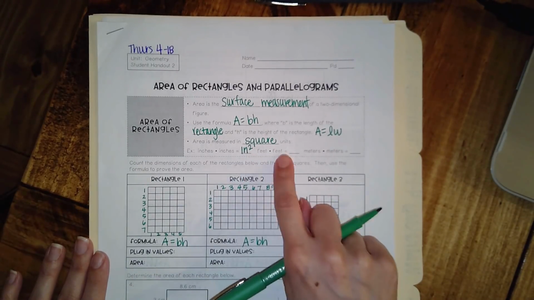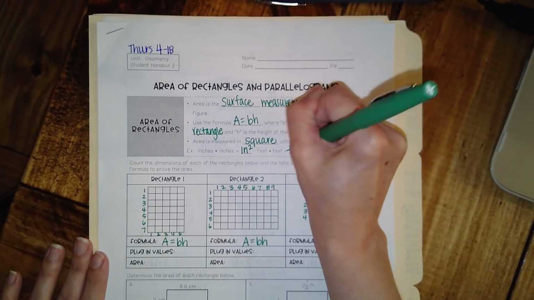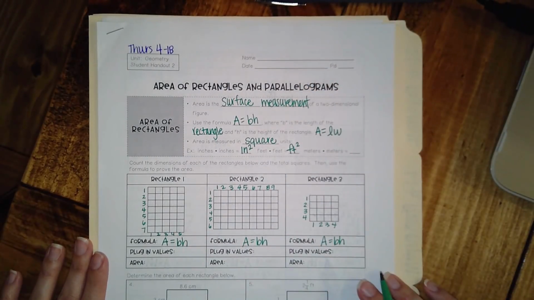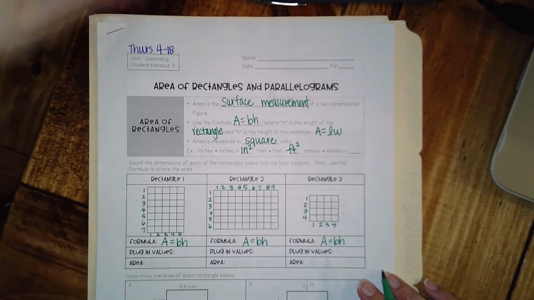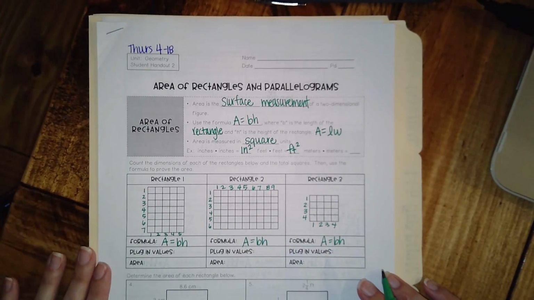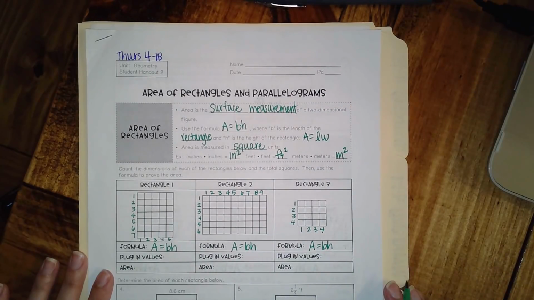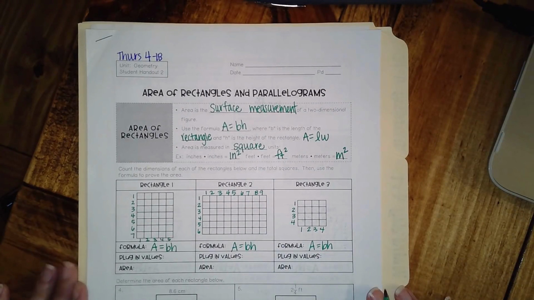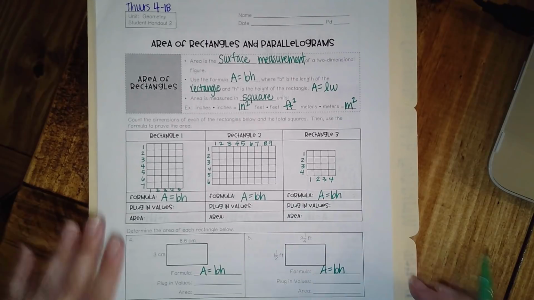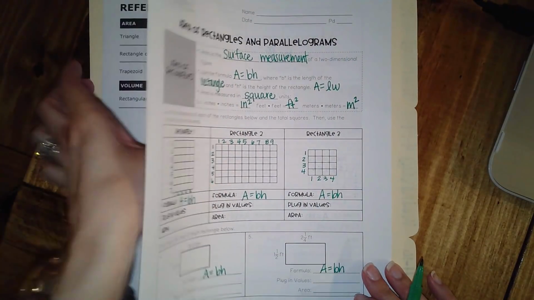If it was feet times feet, that would be feet squared. So the abbreviation for feet with the exponent of 2 attached to that. If it was meters times meters, it would be m with an exponent of 2 attached to that. So meters squared.